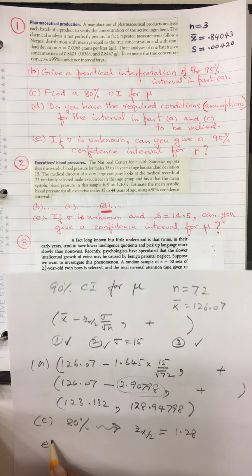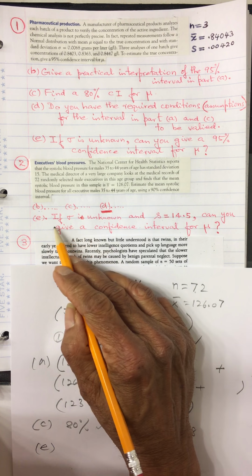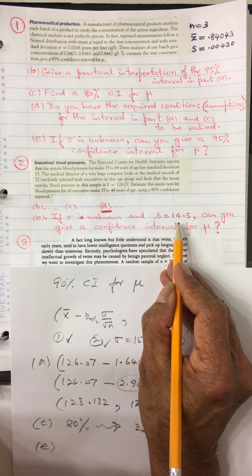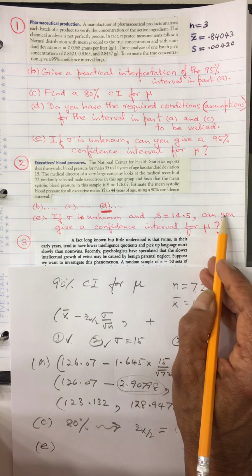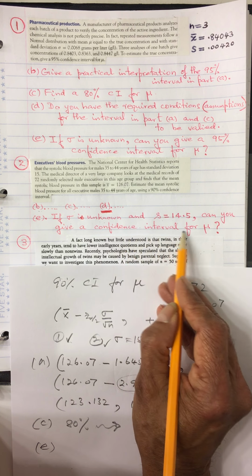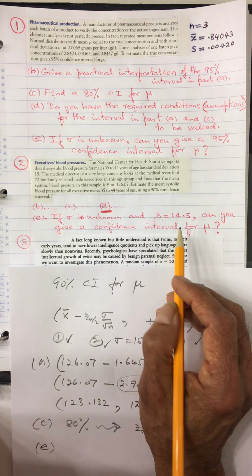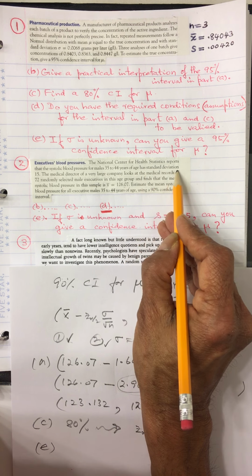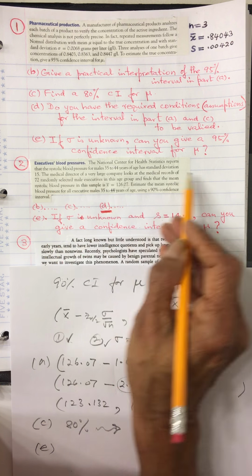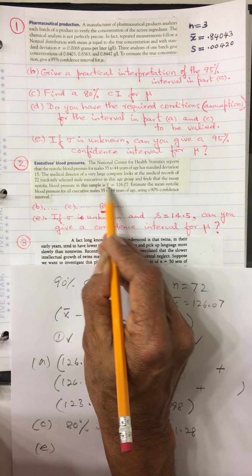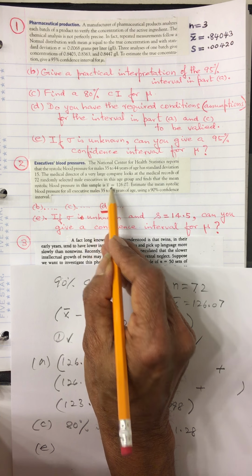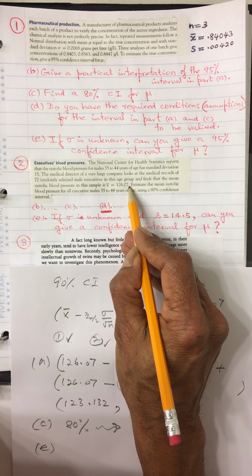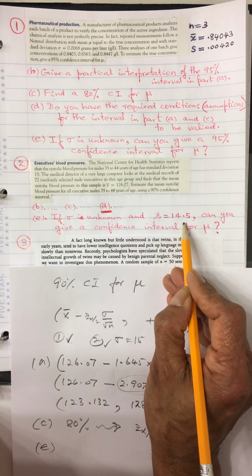So part E: if sigma is unknown and the S value is 14.5, can you give a confidence interval for mu? In other words, suppose this 15 is not given in the question, and in the sample, the x bar is that and the S value is that, which is given there.